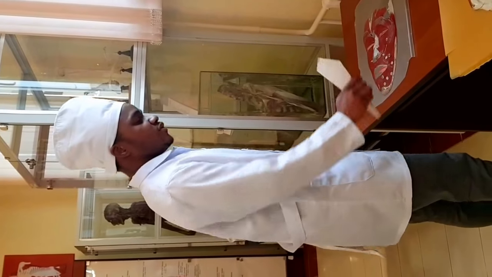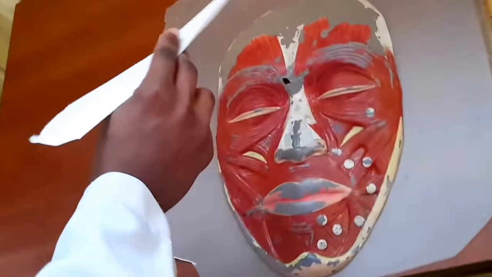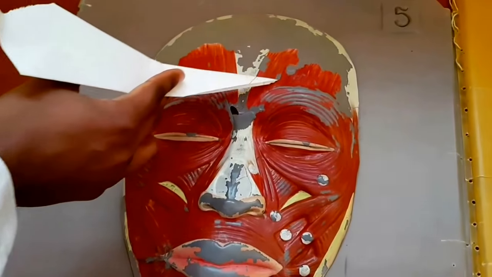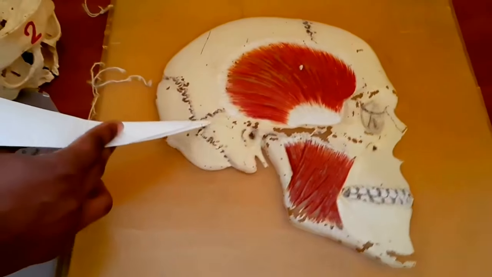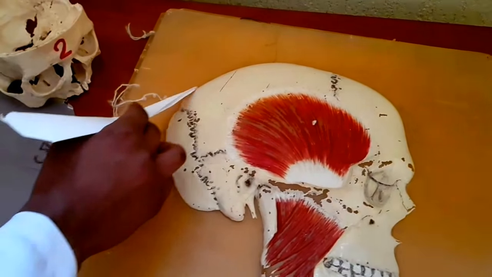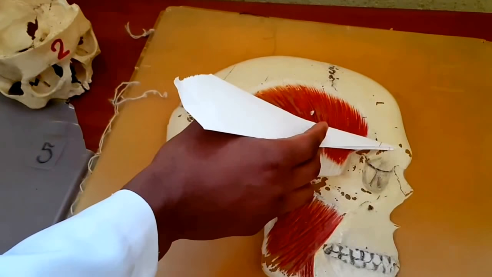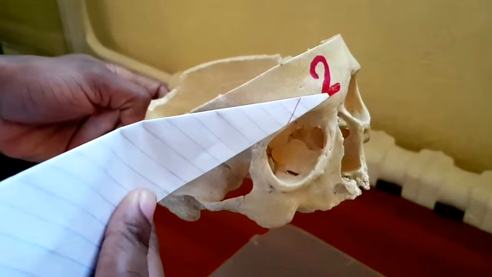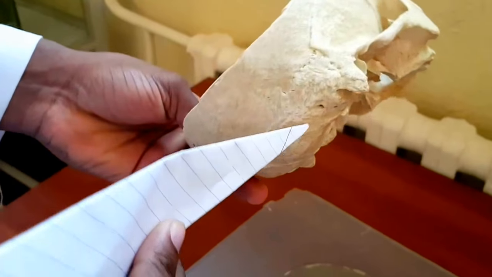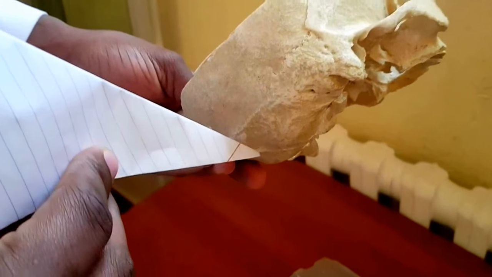Okay, so starting from the first muscle, we have the occipitofrontal muscle. This muscle originates from the posterior part of the occipital bone and moves forward to the frontal bone above the orbit. This is the orbit, so above the orbit, this is where it inserts. It comes all the way from the posterior part of the occipital bone.